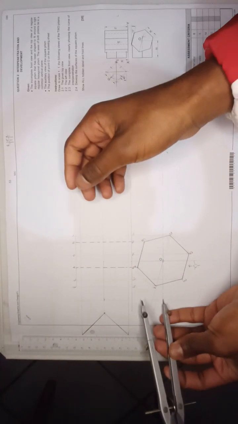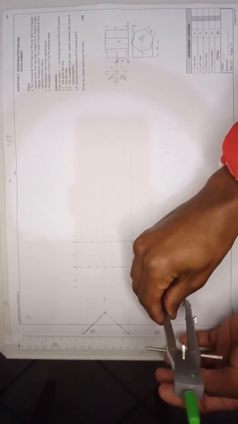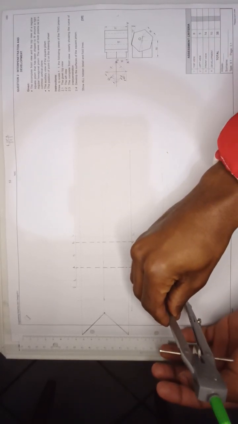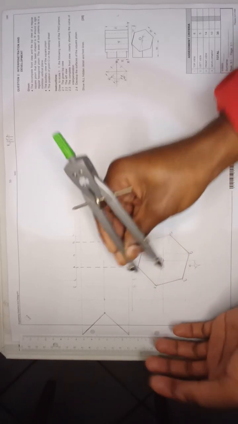Standing here we will have our point, and also on this side we will have our point.